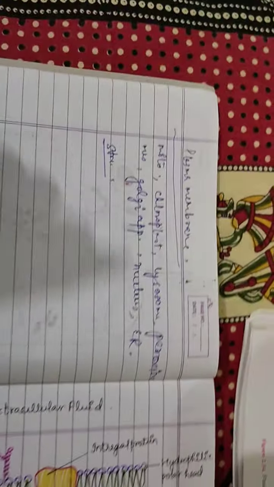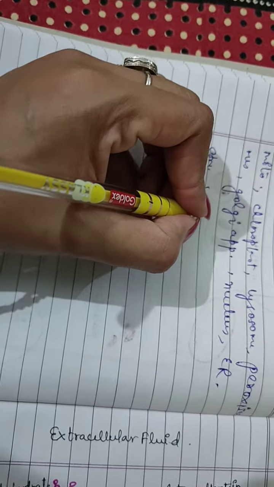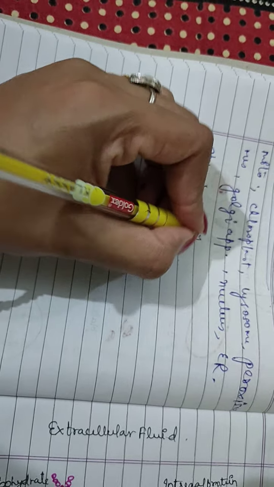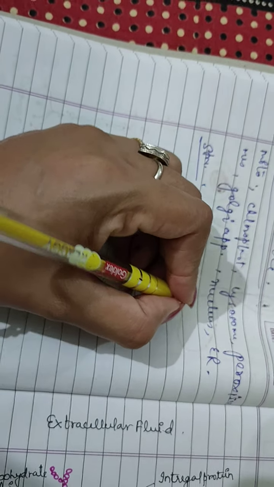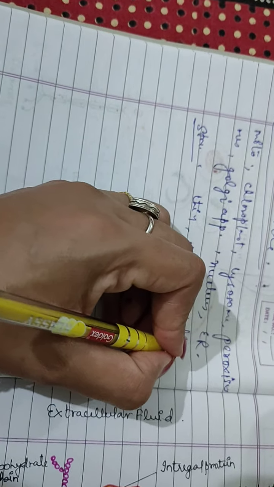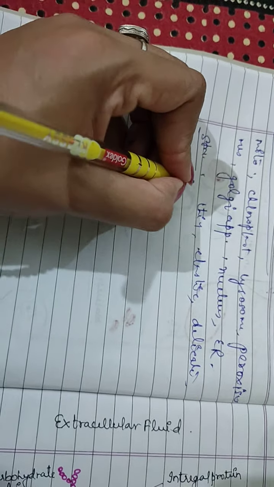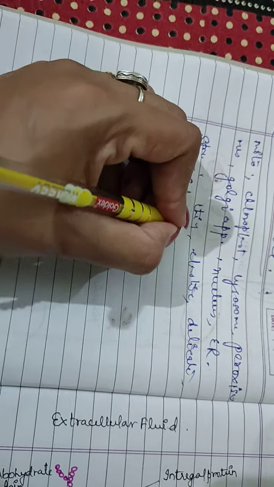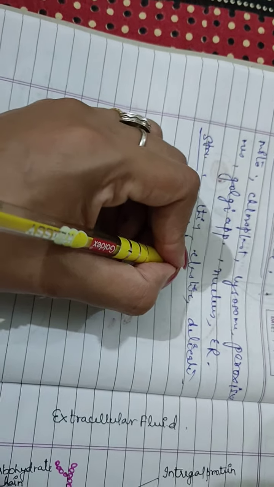So how many properties did I tell you? That it is thin, elastic, delicate, and most important that it is selectively permeable.